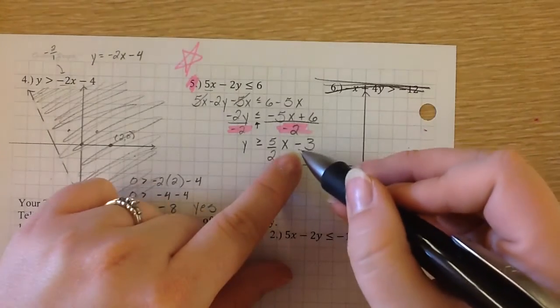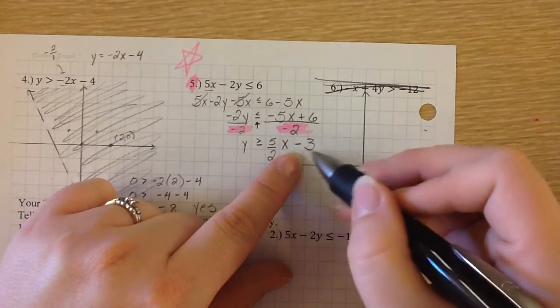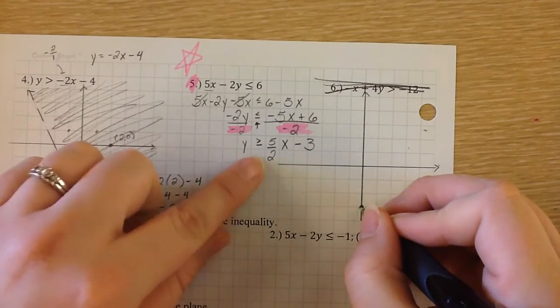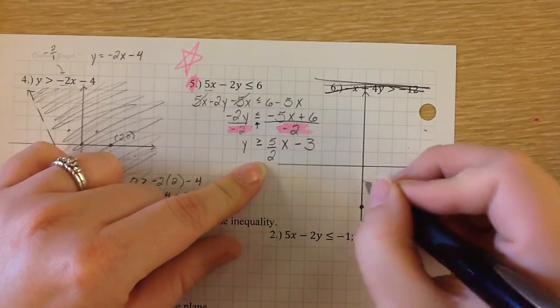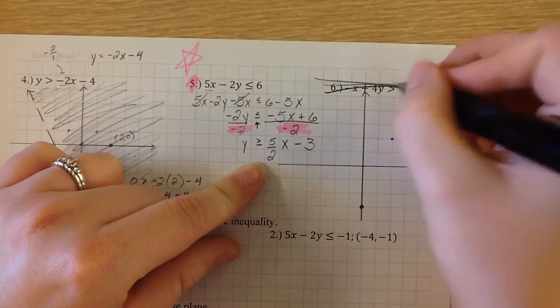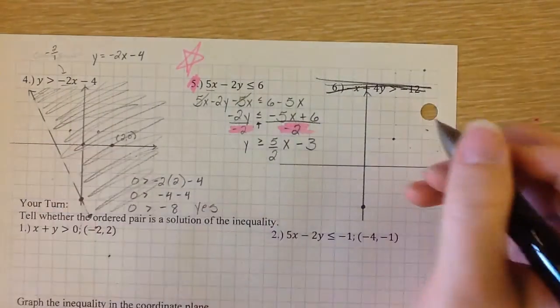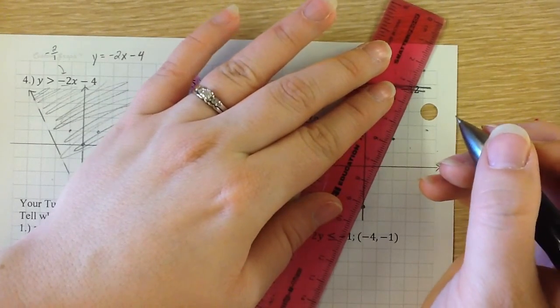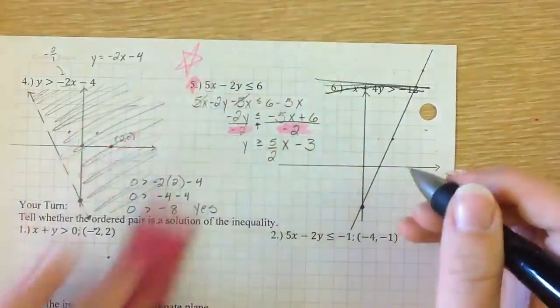This crosses my y-axis at negative 3. There's my y-intercept, so down 1, 2, 3. And it has a slope of 5 halves. That's up 5, 1, 2, 3, 4, 5, over 2. Always do a couple points to make sure I counted right and make sure they line up. Okay, so there's my line.